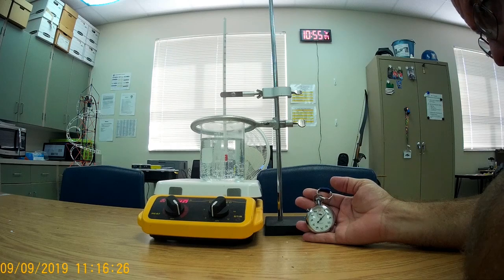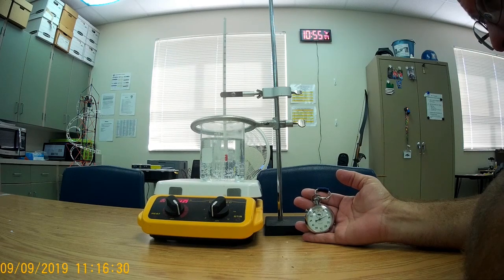Lots of steam, lots of bubbles. This is what's called a slow boil. It's just beneath full boil. You get a little bit of bubbling.